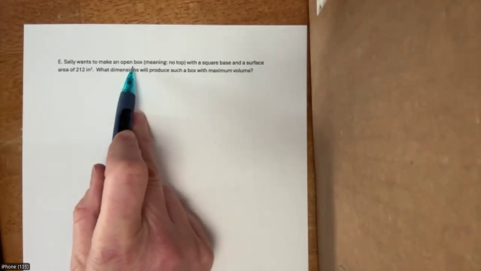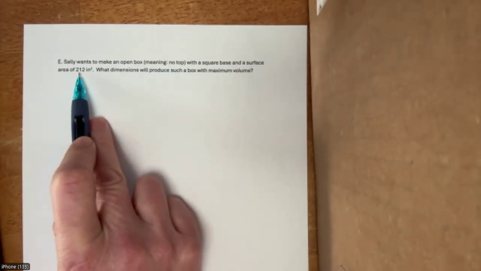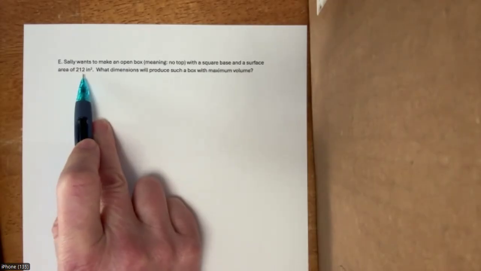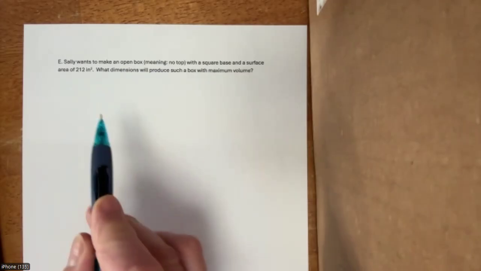Sally wants to make an open box, meaning it doesn't have a top, with a square base and a surface area of 212 square inches. We want to know the dimensions that will produce a box that has the maximum volume.